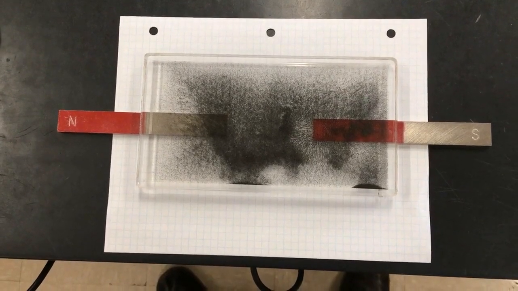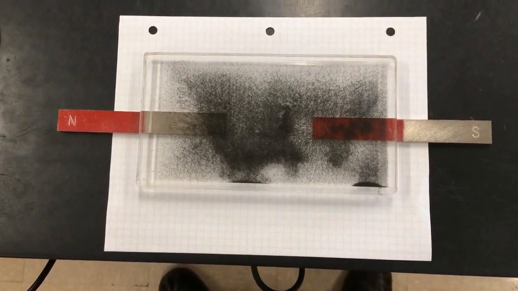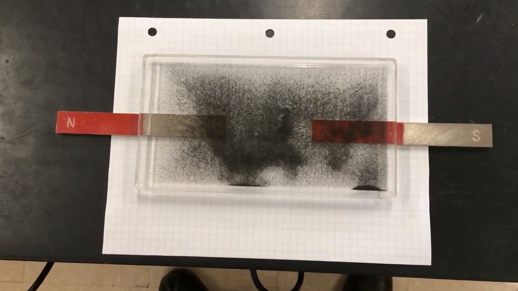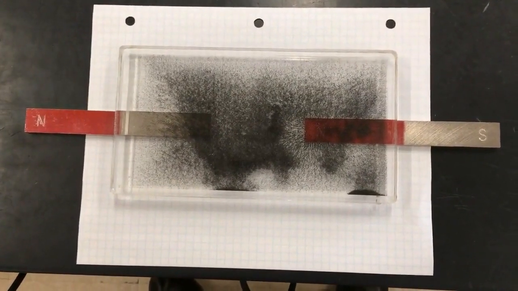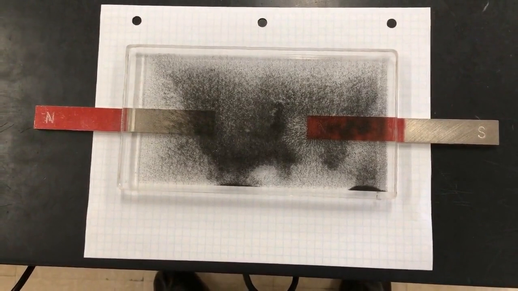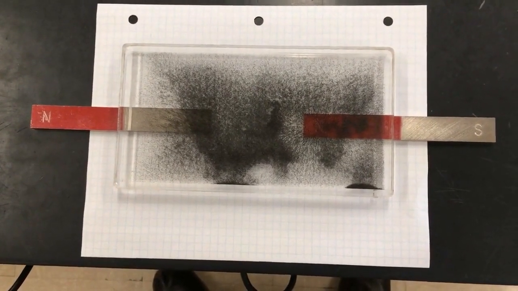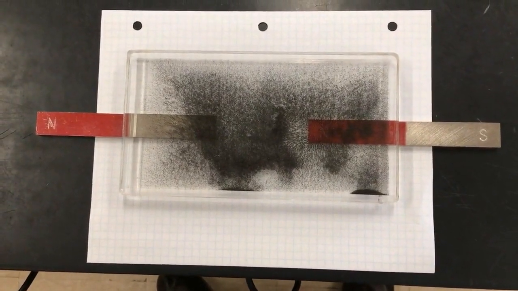These are 2 not very impressive bar magnets. You can see from this oil and iron filing mix I've got on top of them that they're barely making the iron filings line up along their magnetic field lines. But that's pretty easy to fix. All we have to do to magnetize them is put them in the presence of a strong magnetic field.